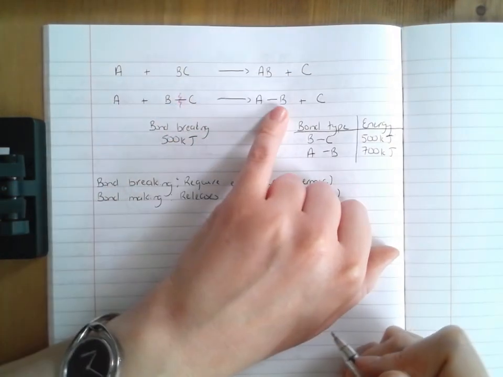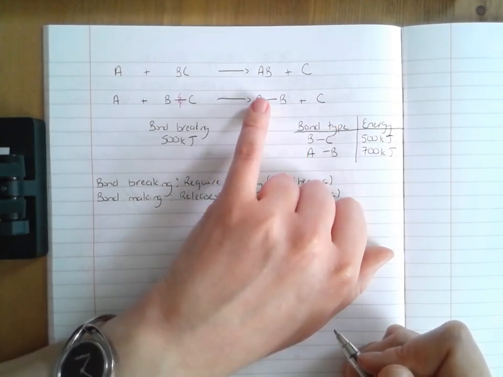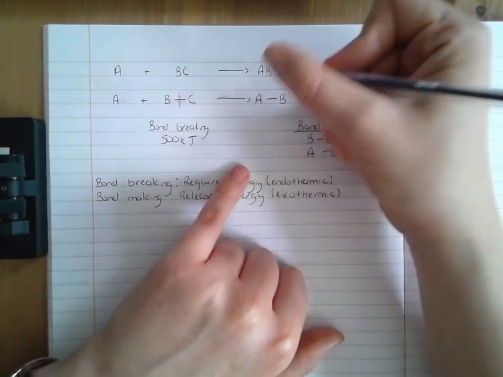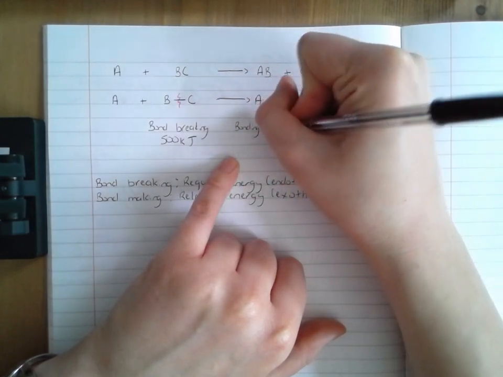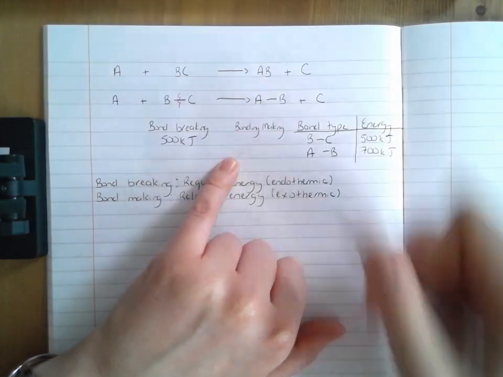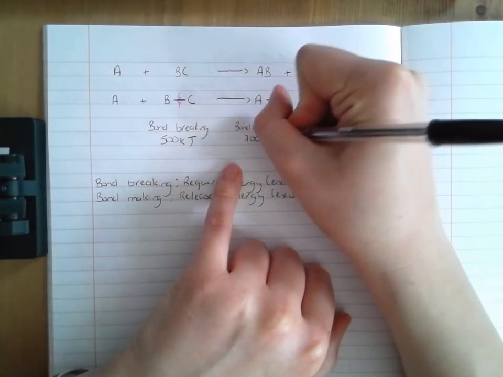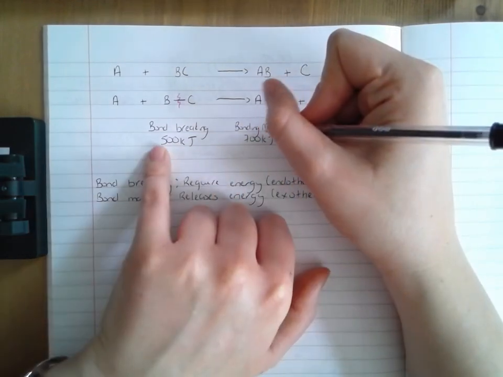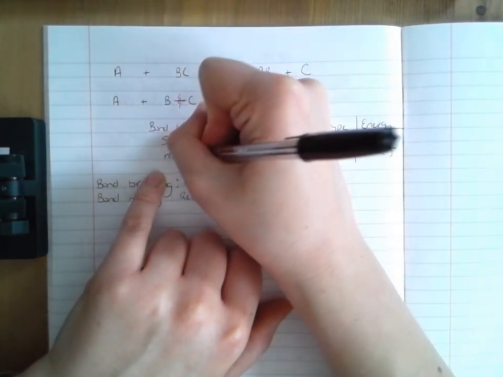And then I look at the right-hand side and see what bonds I am making. And I see I'm making a new bond between A and B. And I can say that my bond making between A and B is going to release 700 kilojoules. So bond breaking, 500 kilojoules of energy is required.